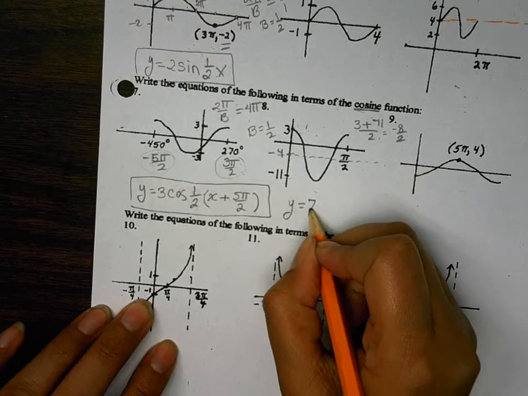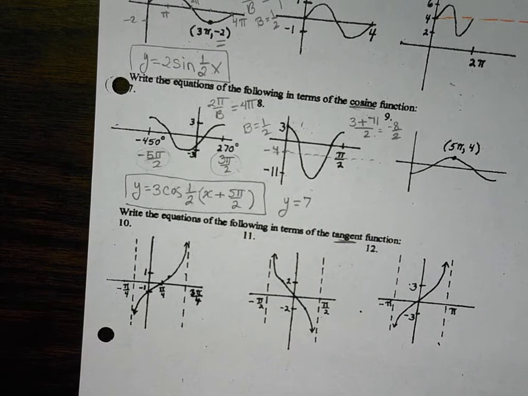Can anybody explain how you got 7? Before, when we were talking about the shift, I just did 11 plus 3, which is 14, and 14 divided by 2 is 7.